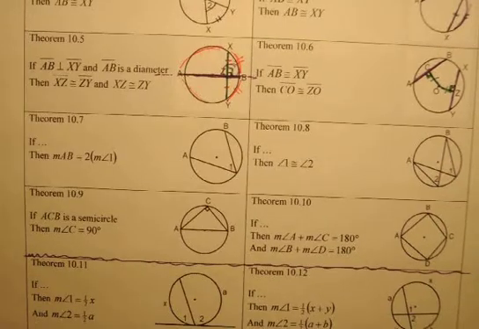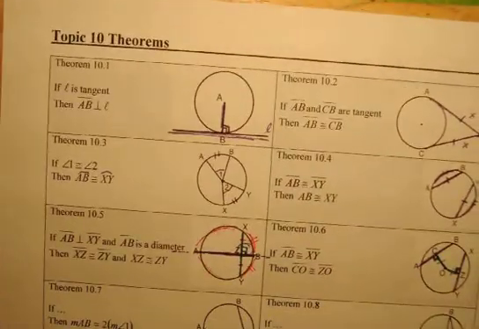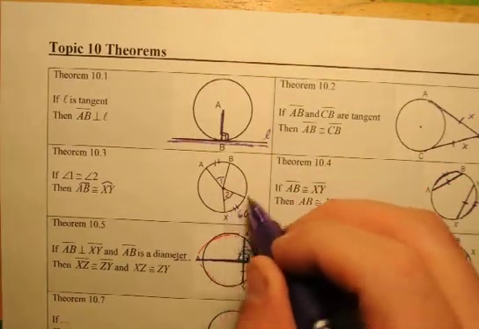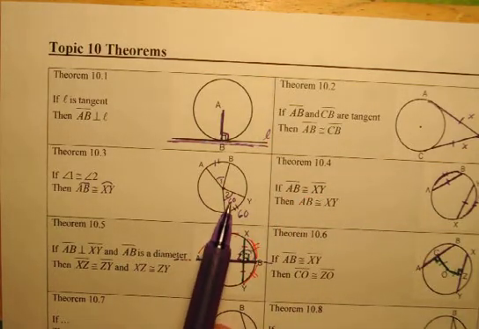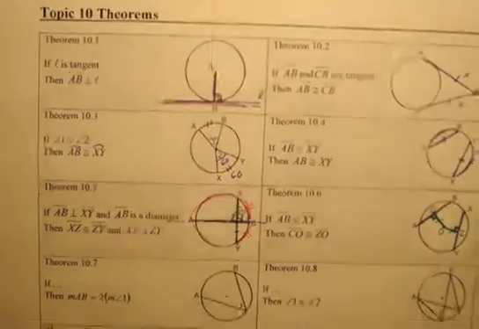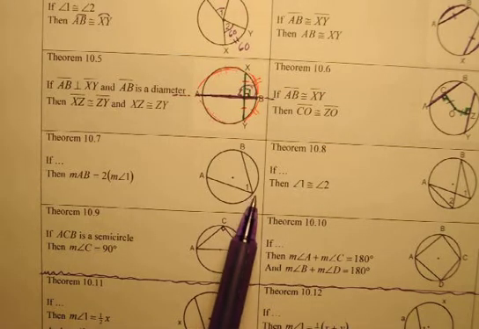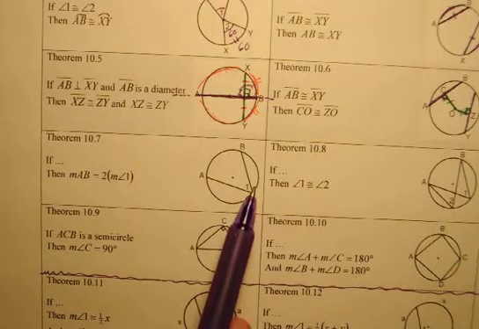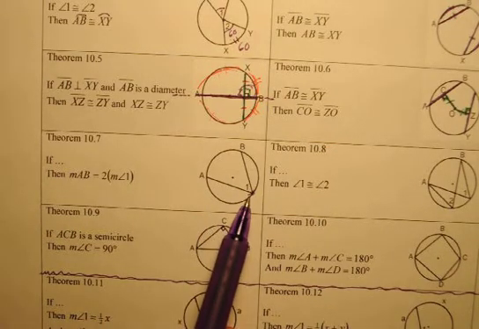Theorem 10.7 is a big one. We've learned in the past that if this is a 60-degree arc, then this is a 60-degree angle. The central angle is the same as the arc. This is not a central angle. This is called an inscribed angle. So maybe make a note of that. That's an inscribed angle because the vertex is on the circle like that. If it was in the center, it'd be a central angle.